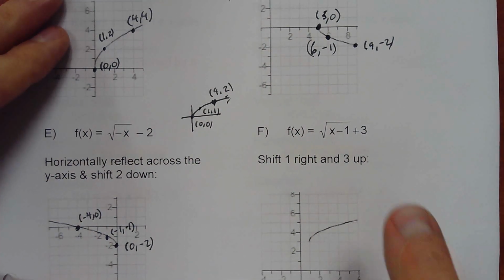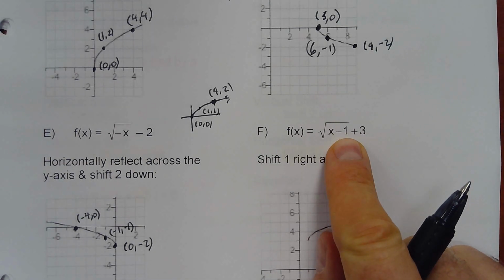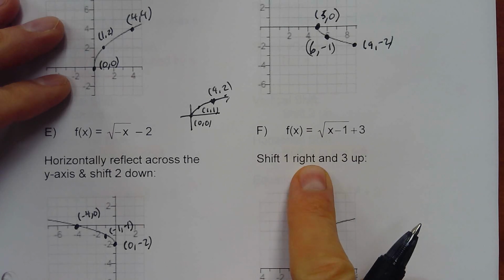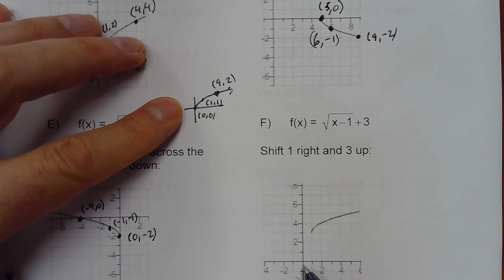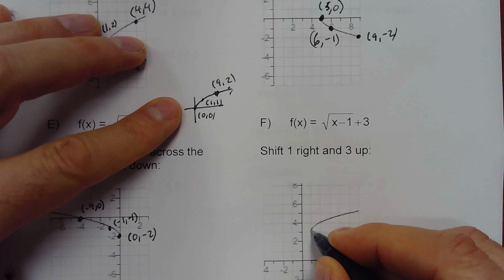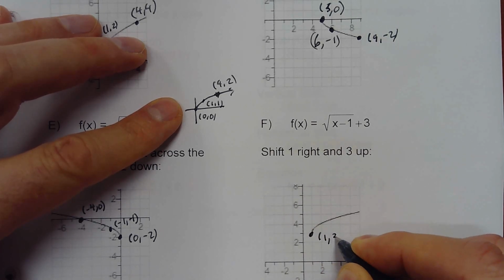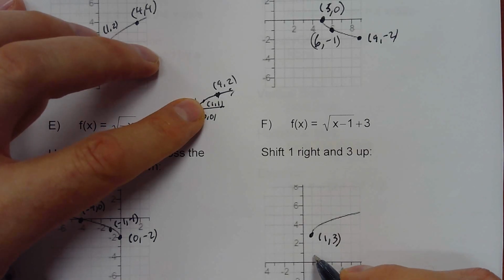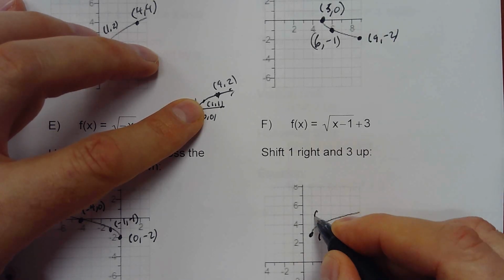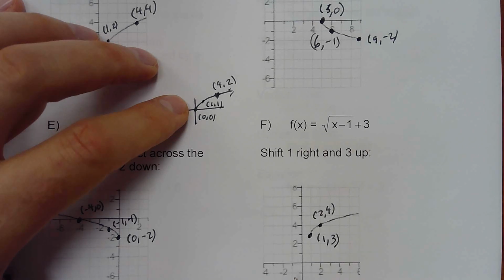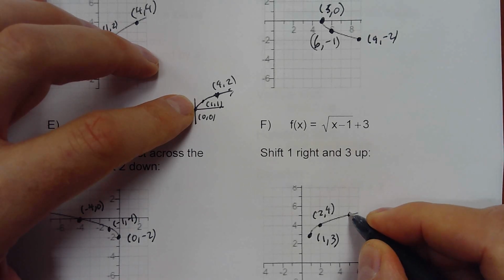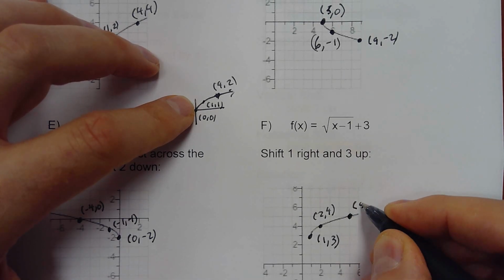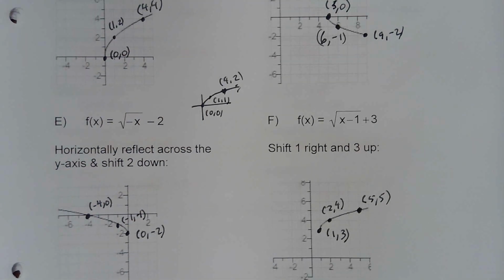And then this one, we're going to shift right 1 and up 3. So I pick up my 0, 0, right 1, up 3. That's now 1, comma 3. My point 1, 1, right 1, up 3. So that's now 2, comma 4. And my 4, comma 2, right 1, up 3. So now that's 5, comma 5. And those would be the points.